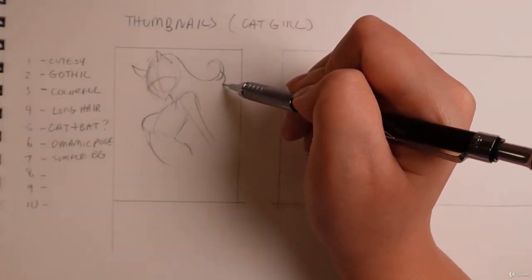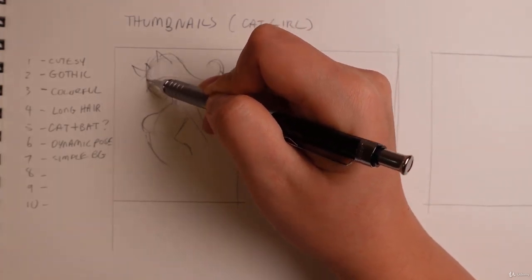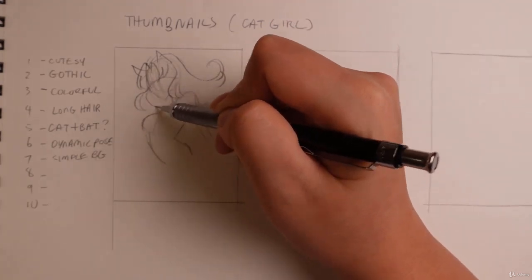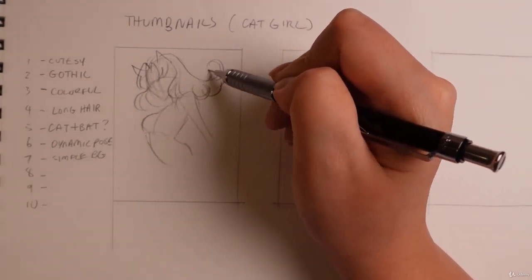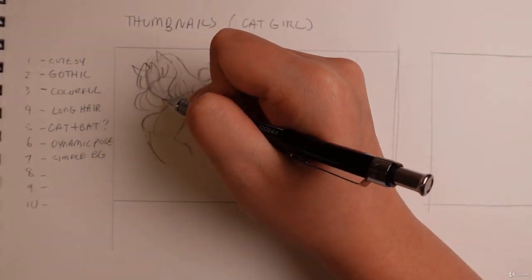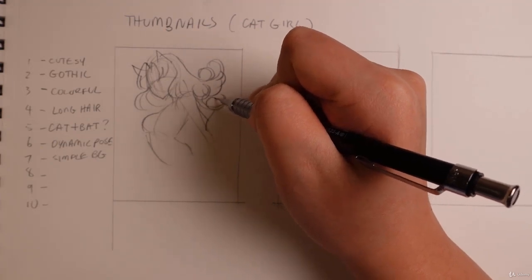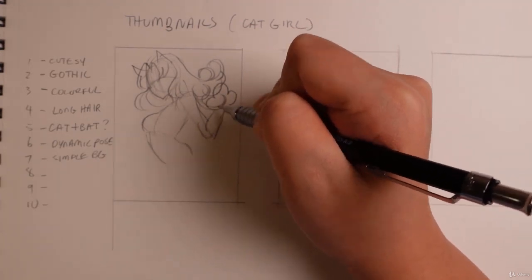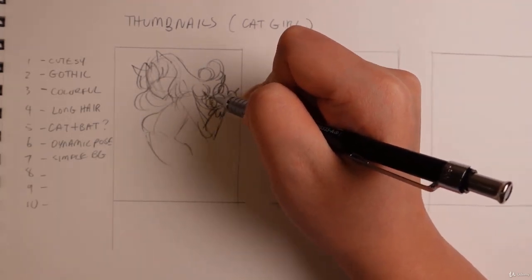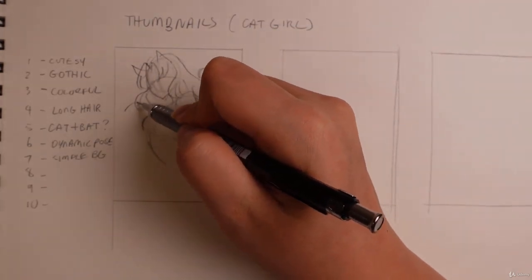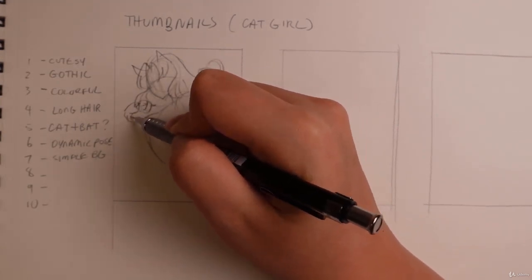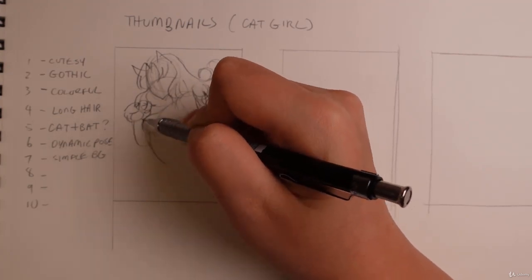So I want this Halloween-esque feel. So I want a curly, very flirty style of hair. So it's going to be more like curling upwards. Maybe she has her little paws here. And this is just obviously very, very rough. With her little claws, maybe. And what I mean by dynamic, I mean she's moving, she's not just standing there.